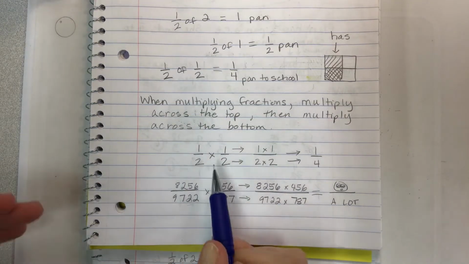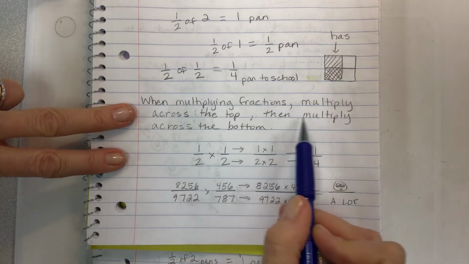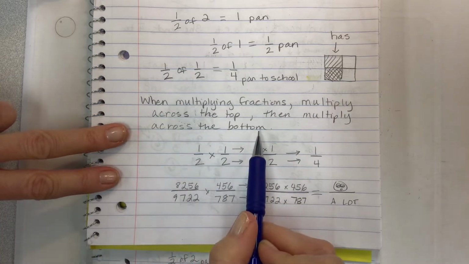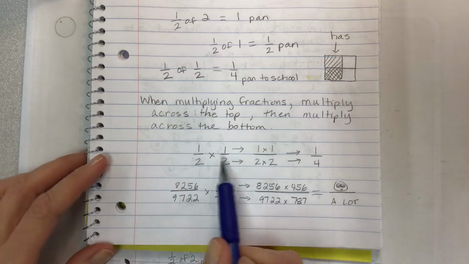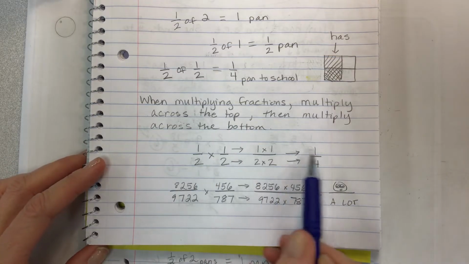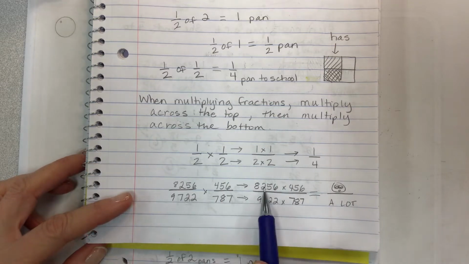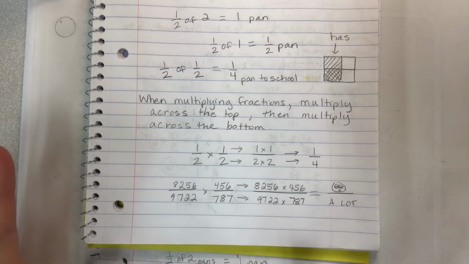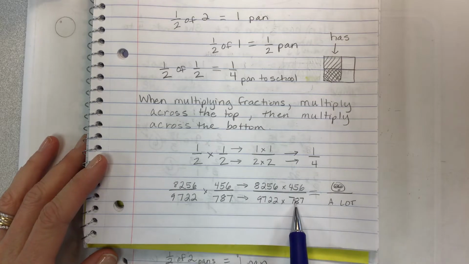Anyway, when we're multiplying fractions, you're basically just multiplying across the top and then multiplying across the bottom. Okay, adding and subtracting, we have to get the common denominators. Not so with multiplying. So it's really fun and easy to multiply across. 1 times 1 is 1, 2 times 2 is 4. And so this is how you would set it up. If all else fails and you don't know what to do, you can just set it up and multiply across.